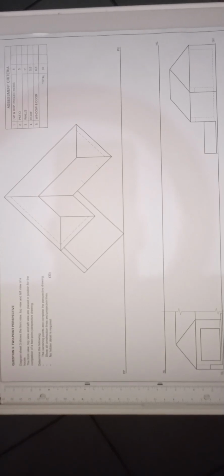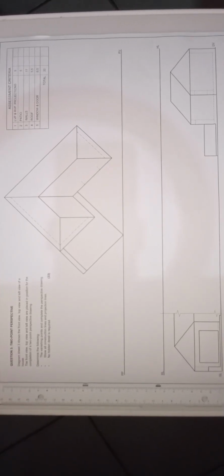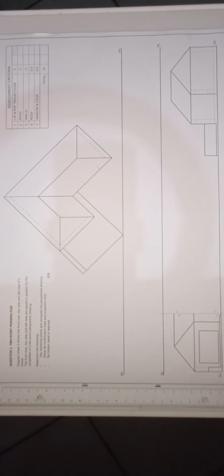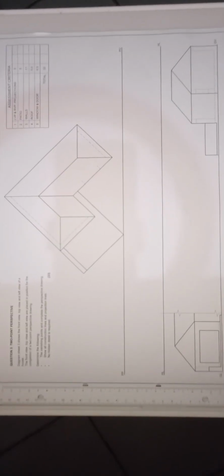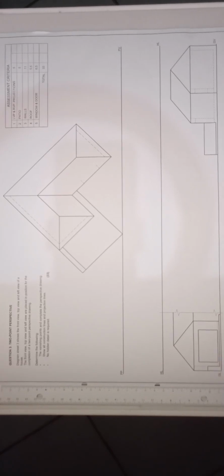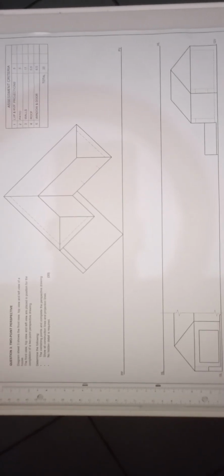In today's video, we are focusing on question 3, 2-point perspective from grade 11. So if you are doing grade 11, this might be a type of question that you have been looking for. And then today I'm here to draw step by step with you on how we can quickly do this type of drawing.